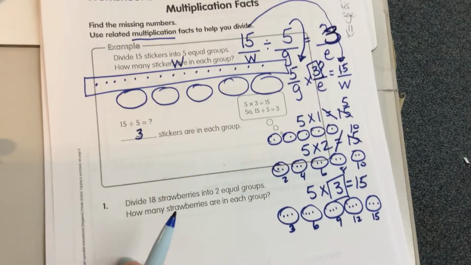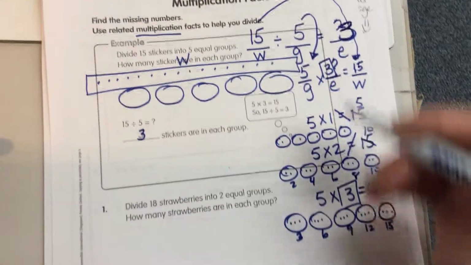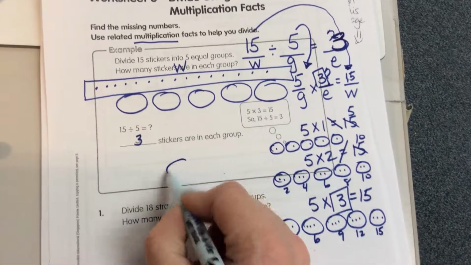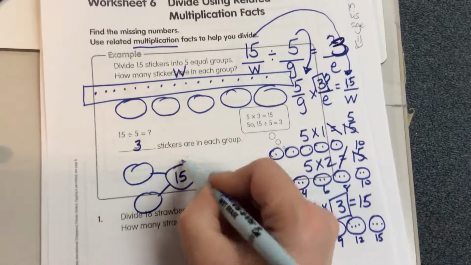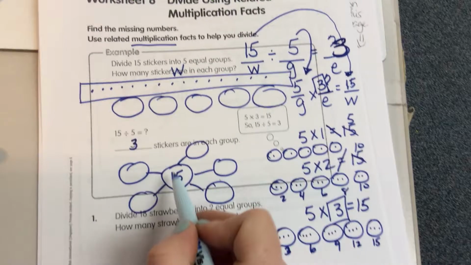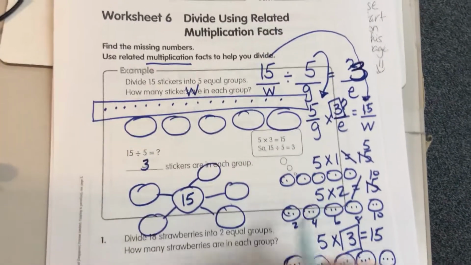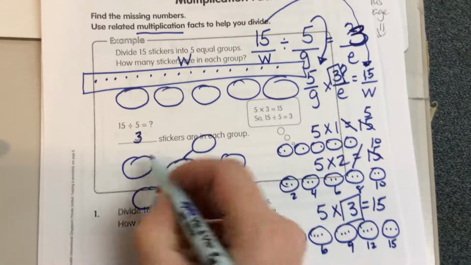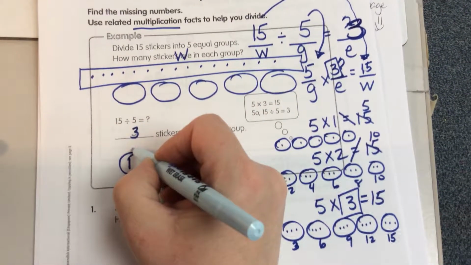Okay. Now, one thing you could do if this is a little bit too complicated, and you know, there's different ways to solve problems. We have a whole 15. There's 5 groups. And then you go, I have to divide 15 into these 5 groups equally. Everybody has to have an equal amount in order for it to be fair and equal. So you go 1, 2, 3, 4, 5. Remember to always start at this one.